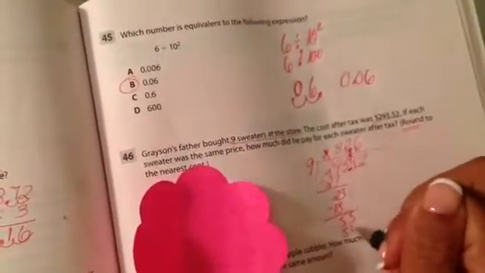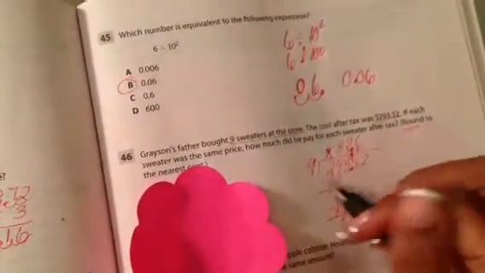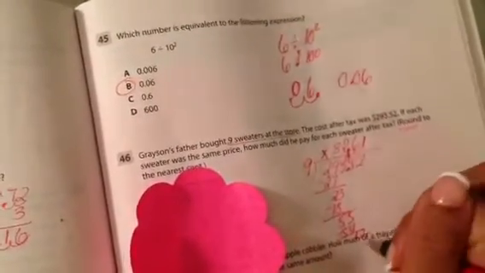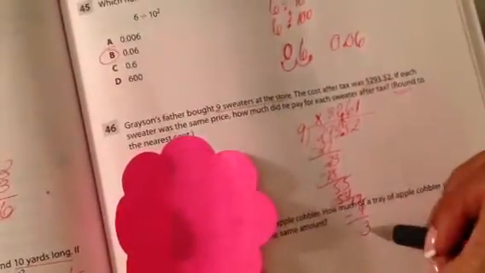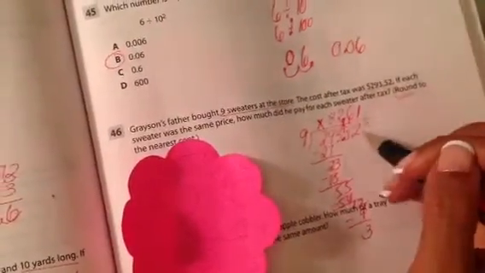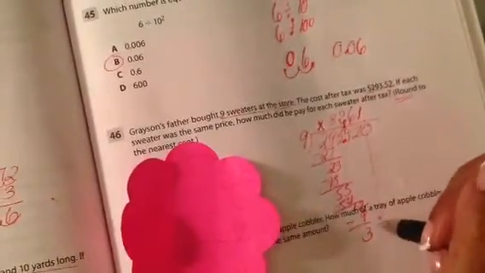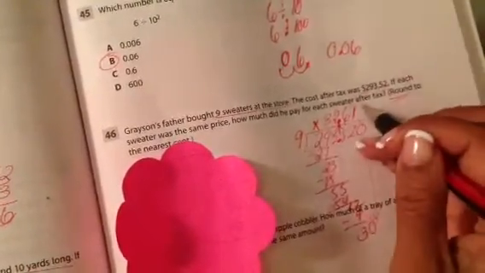That's 54. 2. 9 goes into 12 1 time. Oh, it's spilling down to my next problem. That's okay. And even though I have a remainder, it said round to nearest cent, so I'm going to bring down another 0 just in case. And 9 goes into this number 3 times.